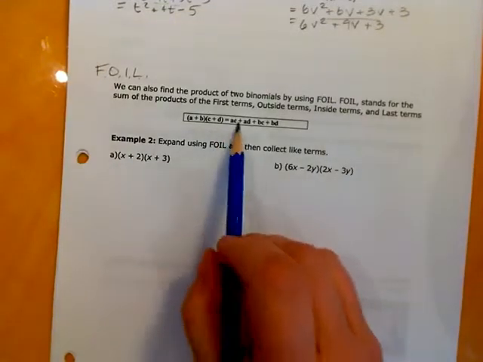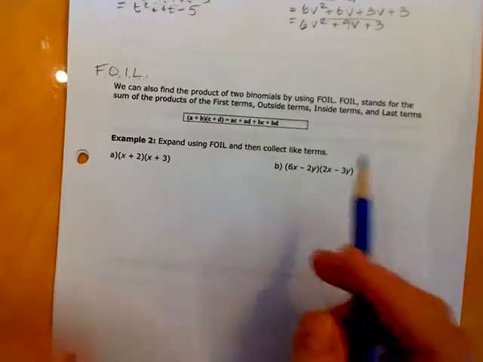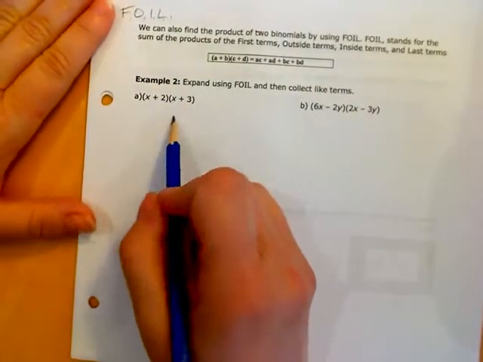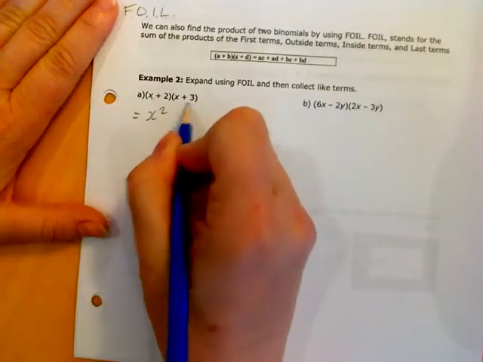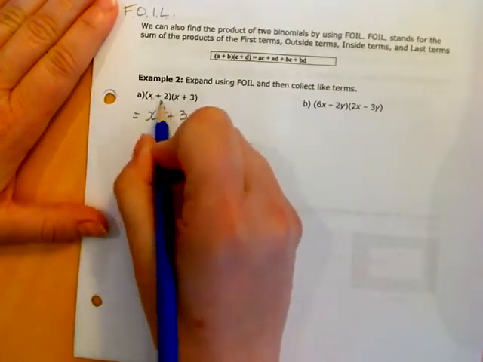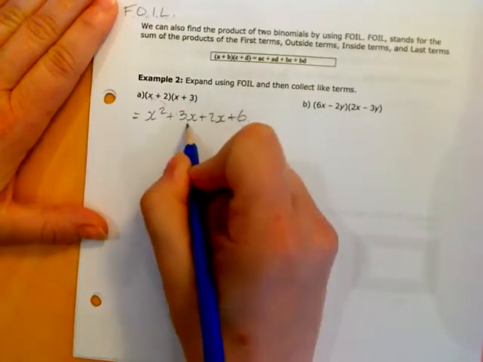And here is an example of FOIL. Right here they talk about it. So let's continue to FOIL these out. x times x is x squared. That's 3x. That's 2x. That times that is 6.